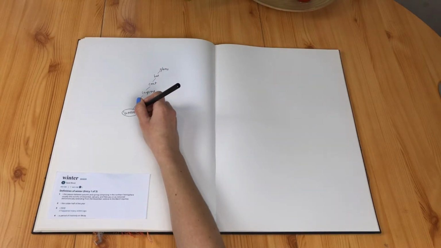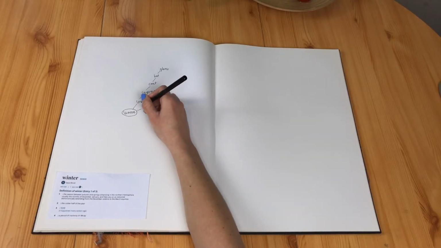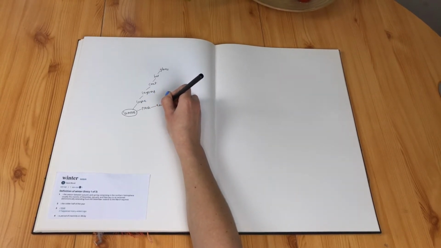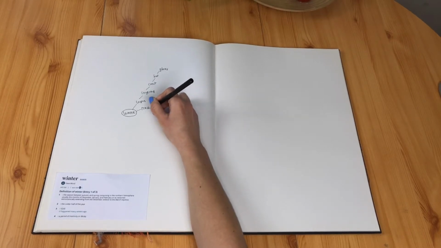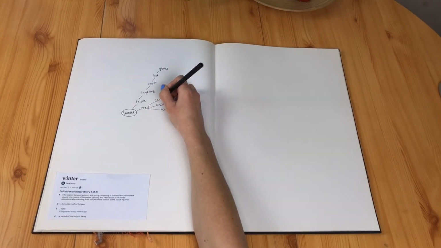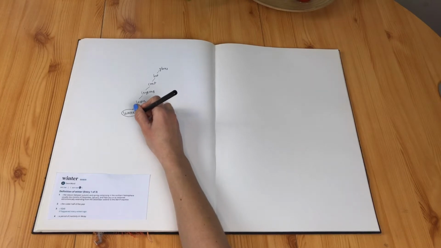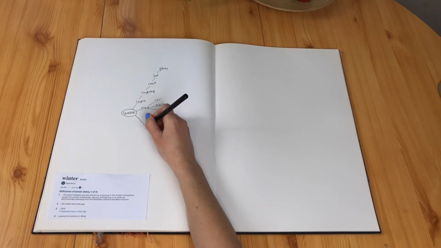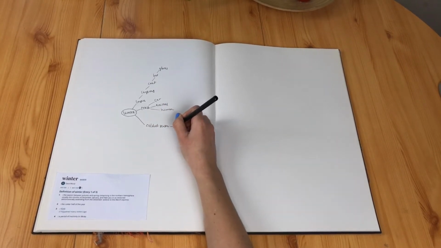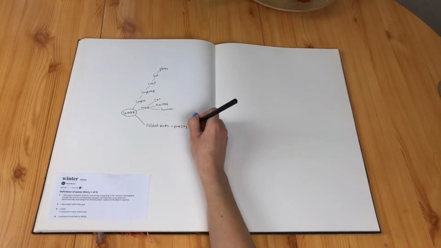And if you're really stuck for a word, you can always look in the thesaurus for synonyms. That's quite a good place to look if it's a more complicated word. So tracks, animal tracks, human, car, coldest season, freezing, cold.